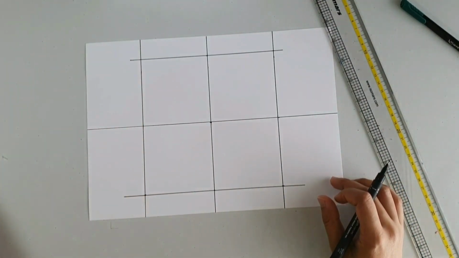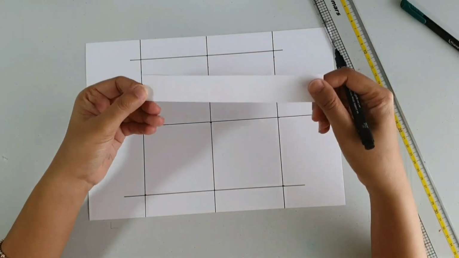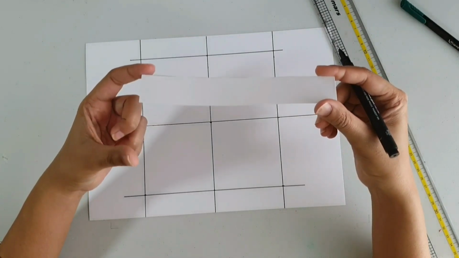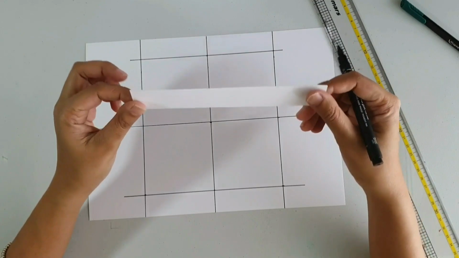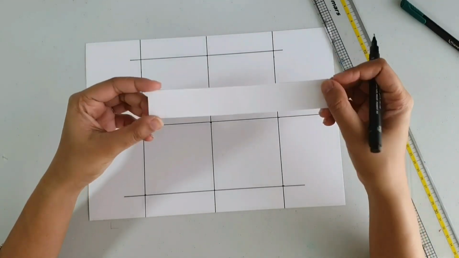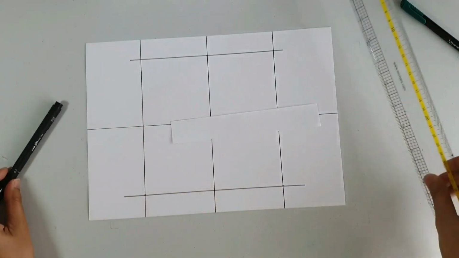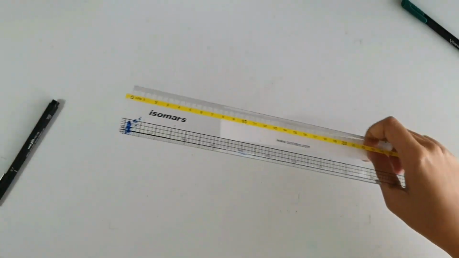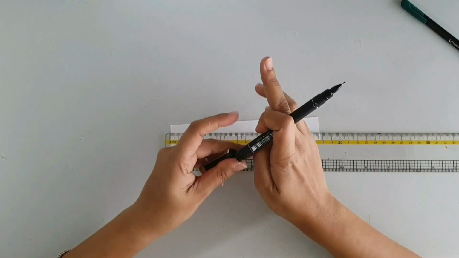So for the next step, we will need a strip of paper. This strip of paper is of around 15 centimeters. You can use a smaller one or a longer one, but it should be more than 8 centimeters. We will be using this strip of paper for drawing the circles, and how, you will see soon.